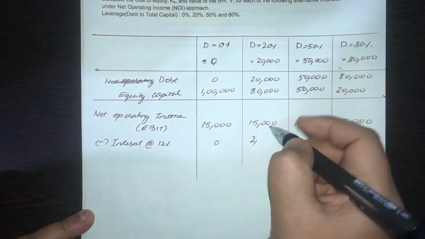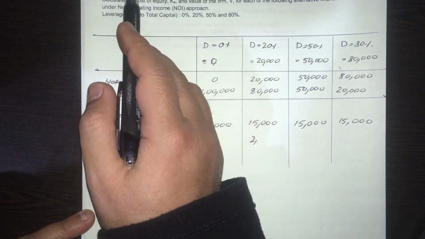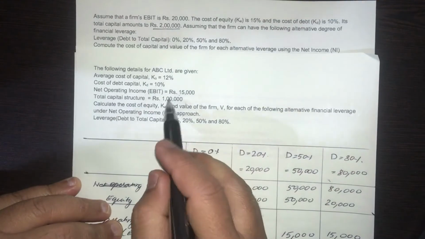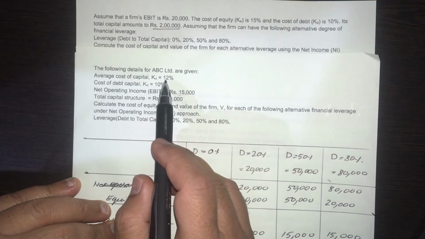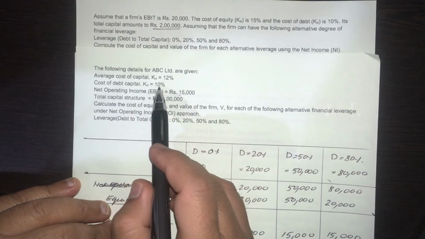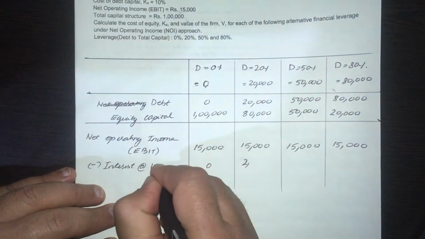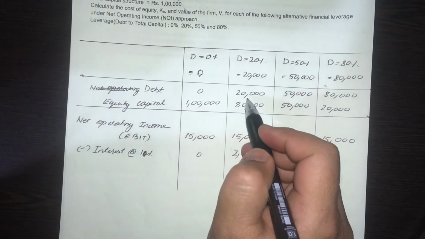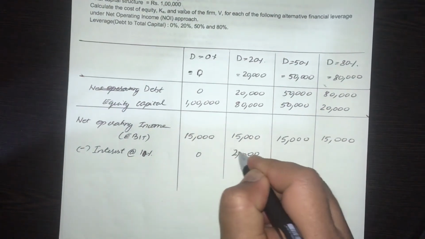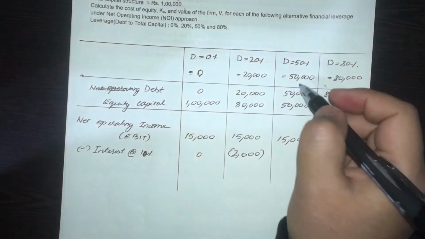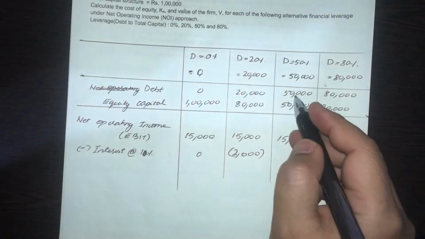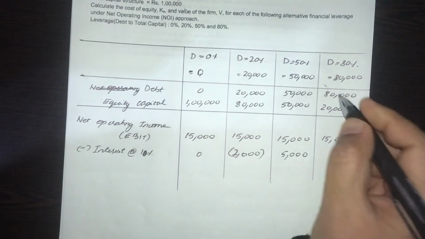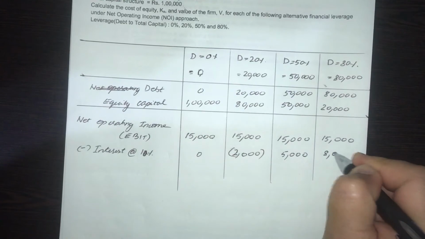Wait, again, cost of debt capital. No, I made a mistake. Cost of debt capital is not 12%, it is 10%. KD is 10%. So at 10%, 10% of 20,000 is 2,000. 10% of 50,000 is 5,000, and 10% of 80,000 is 8,000.